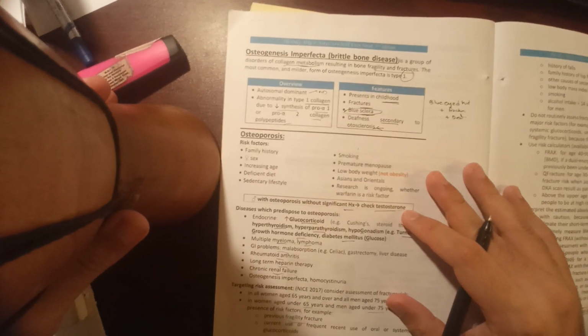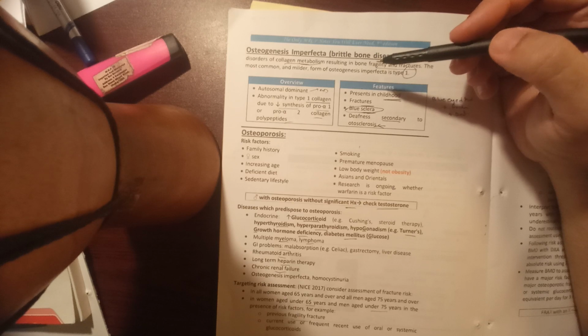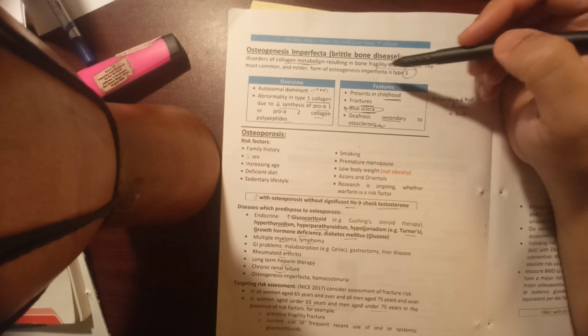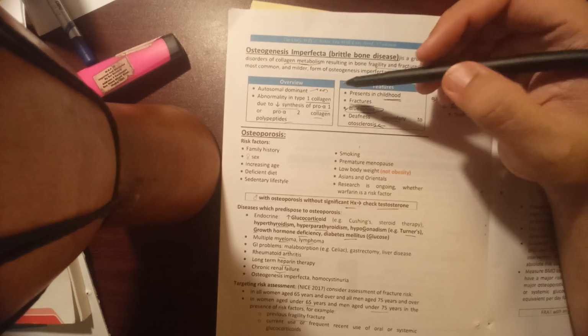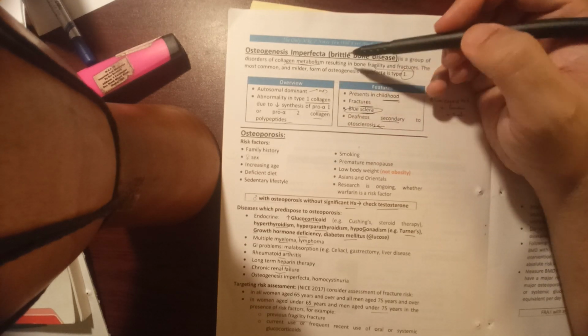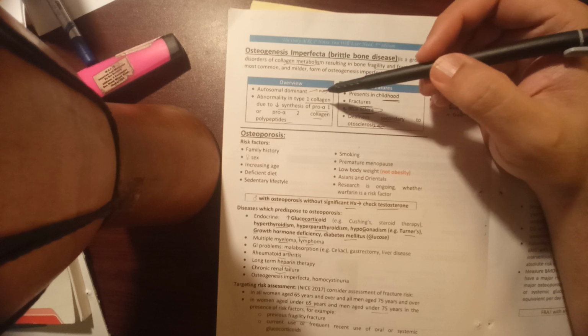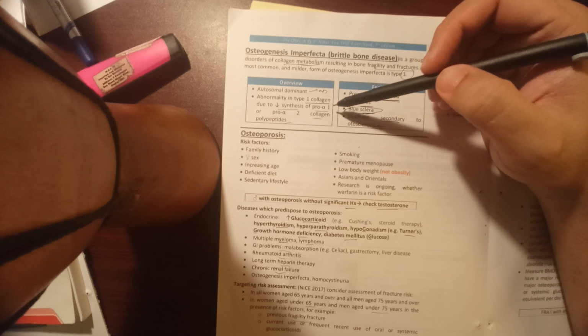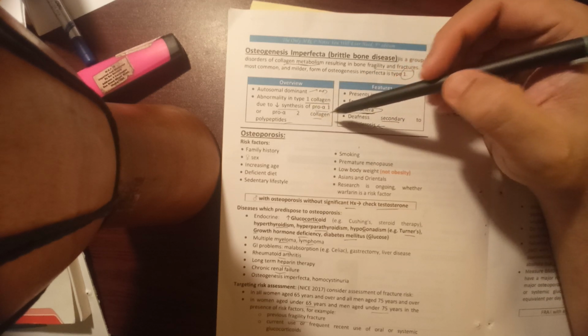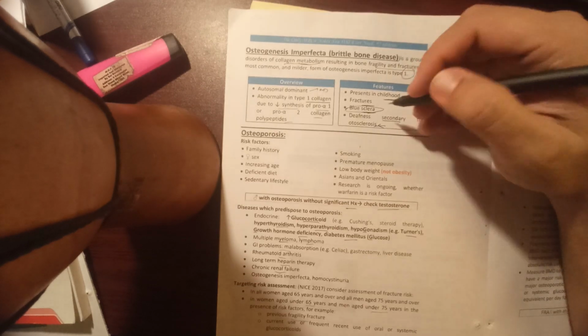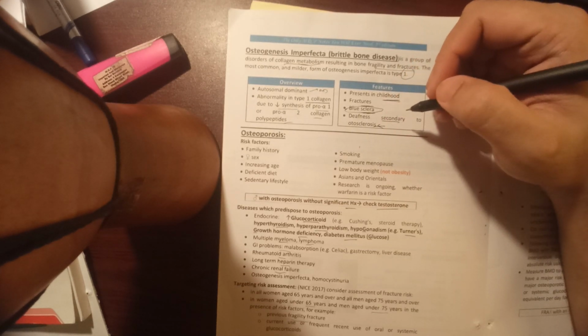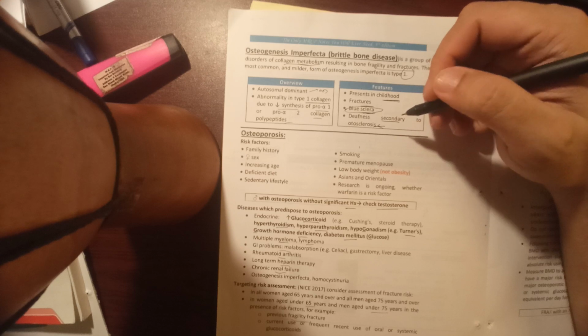Osteogenesis imperfecta, brittle bone disease, compared to marble bone disease, osteopetrosis. It's a group of disorders of collagen metabolism resulting in bone fragility and fractures. The most common and milder form of osteogenesis imperfecta is type 1. Inheritance is autosomal dominant, with abnormality in type 1 collagen due to decreased synthesis of pro-alpha 1 and pro-alpha 2 collagen polypeptides. It presents in childhood with blue sclera and deafness secondary to otosclerosis.